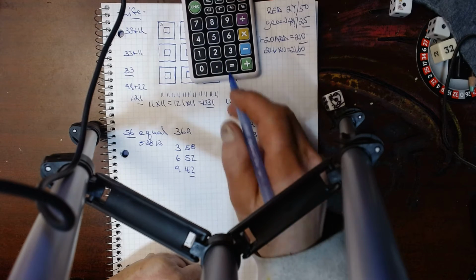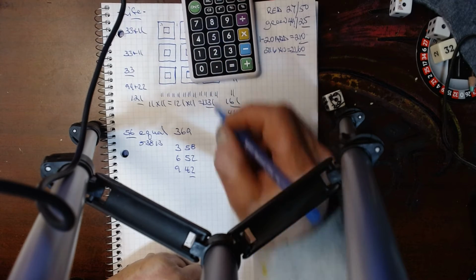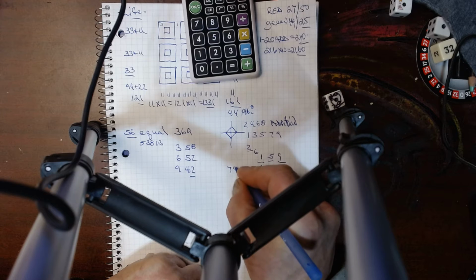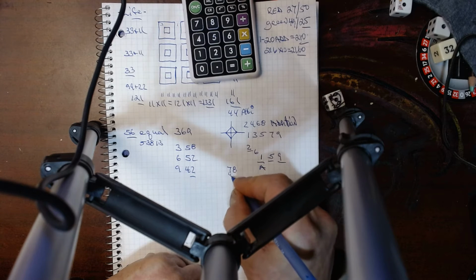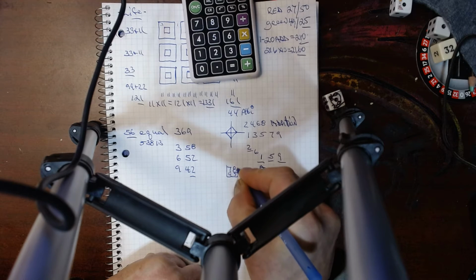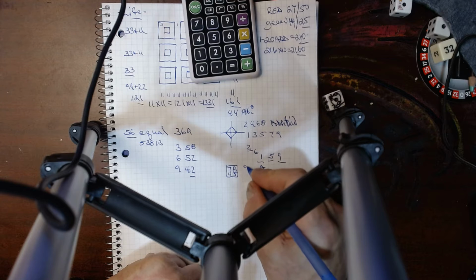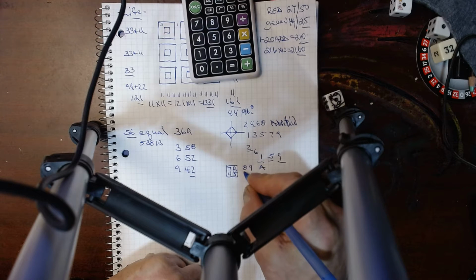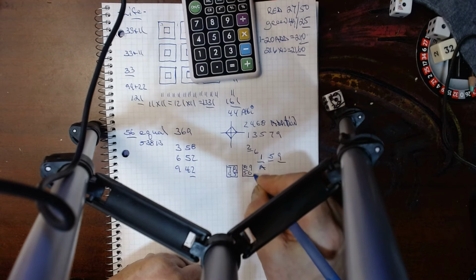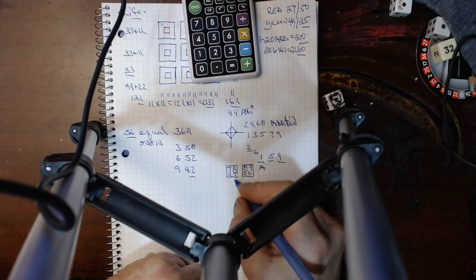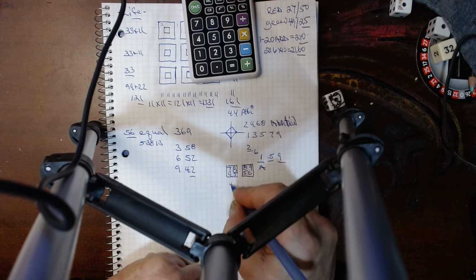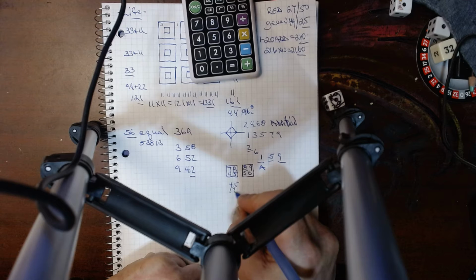Encompassing all. So when you have a center area encompassing all, you now have 7, 8, 4, 5. You now have 8, 9, 5, 6. You now have 4, 5, 1, 2.